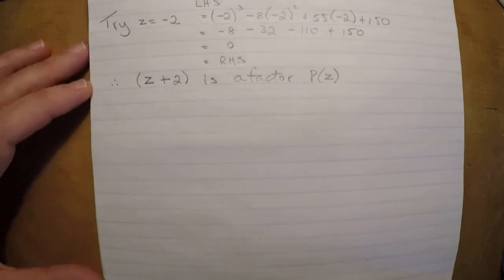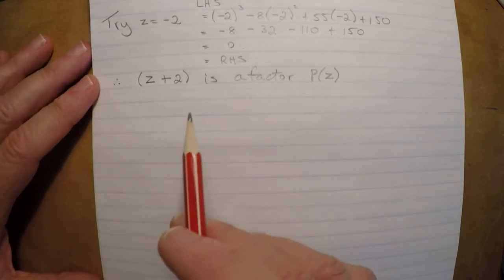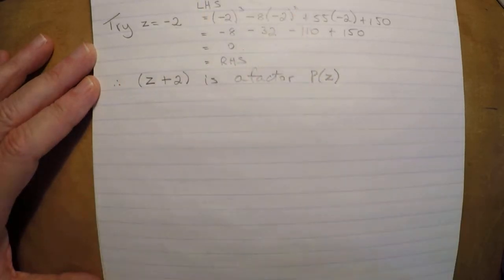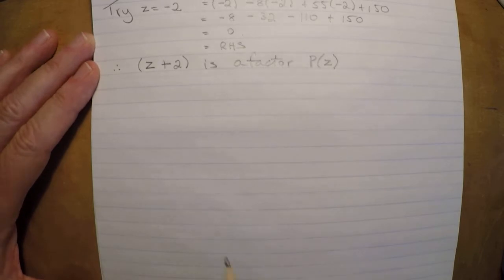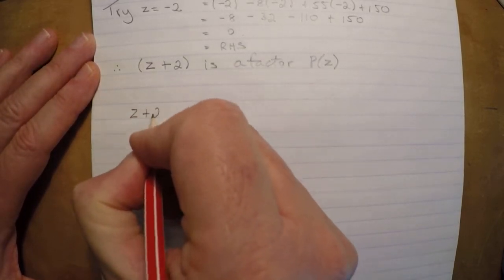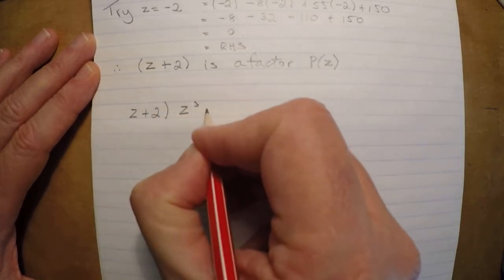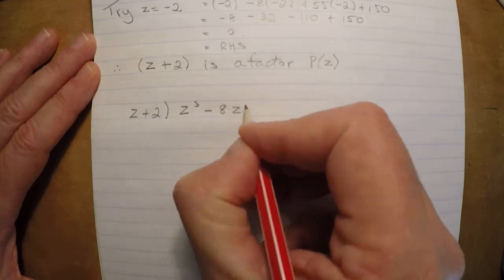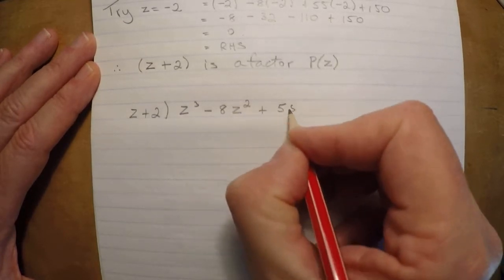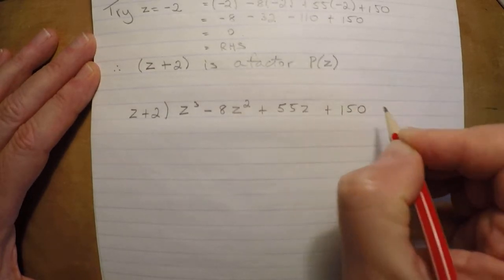Now the fun begins. This is where we are going to use long division, the same long division from primary school, to divide this factor into this polynomial and see what we produce. So here we are, z plus 2 sits at the front. My polynomial, z cubed minus 8z squared plus 55z plus 150.